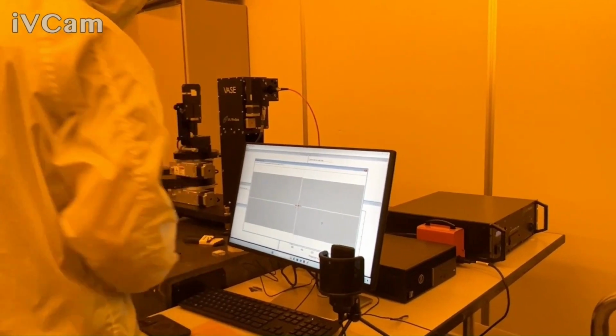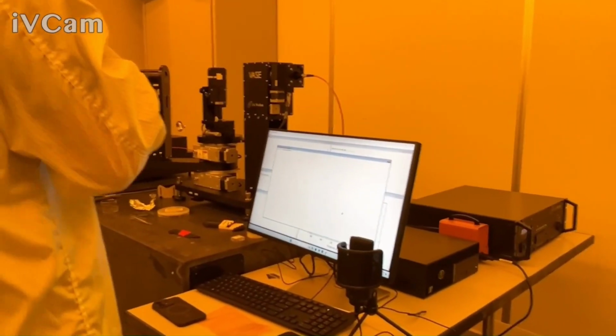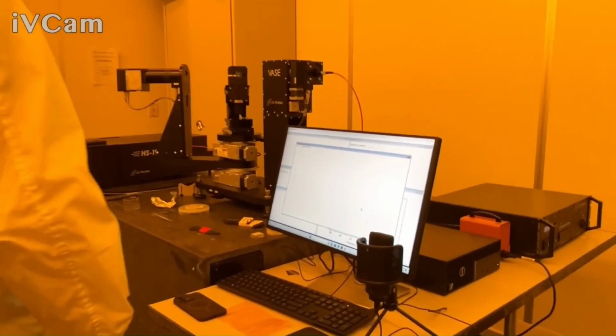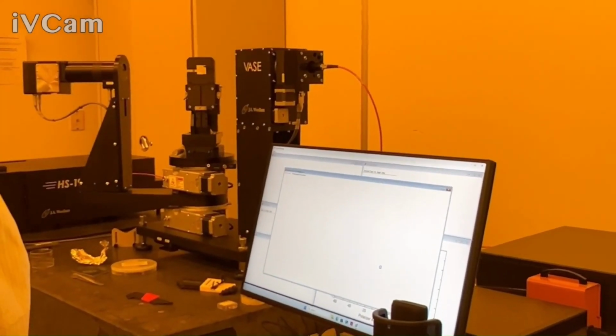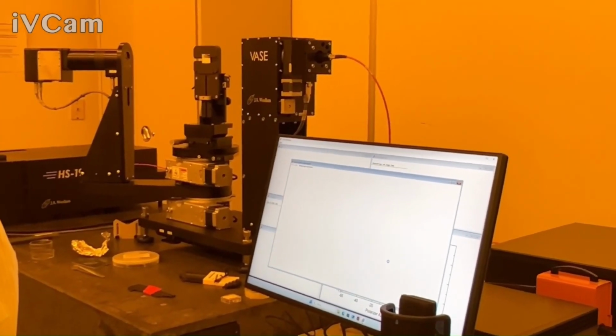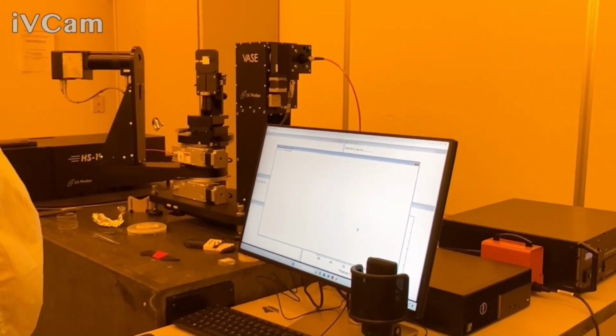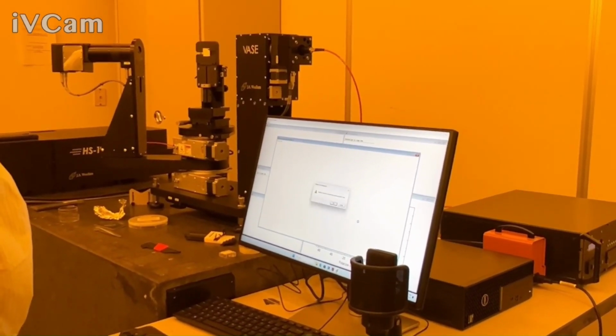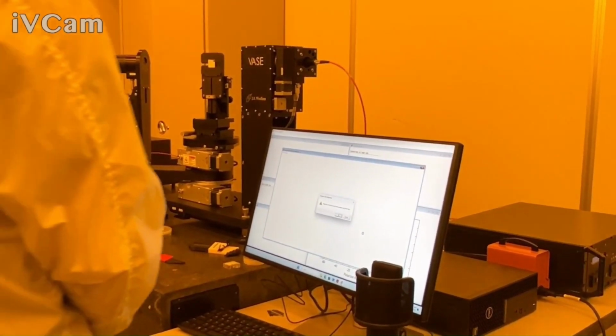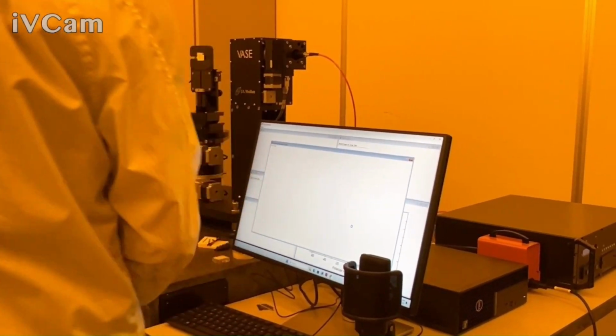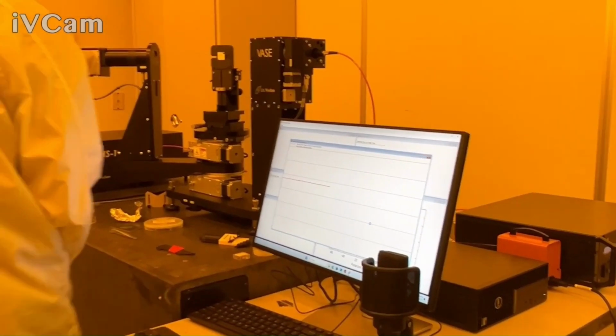Leave the alignment detector in since we're going to have it in during the measurement in any case. And that's where I do this one? Yep.